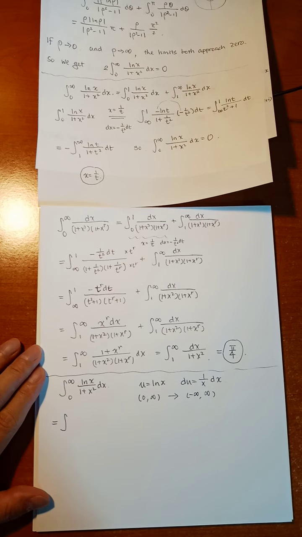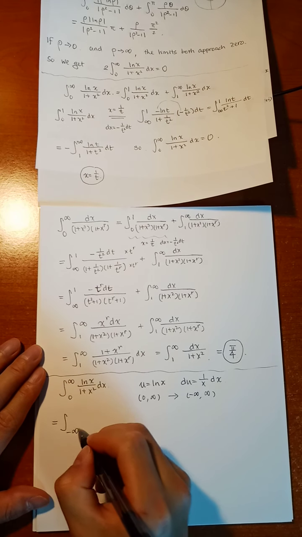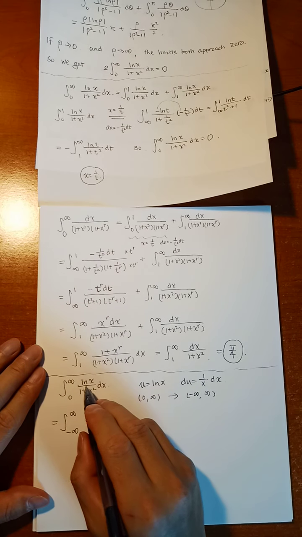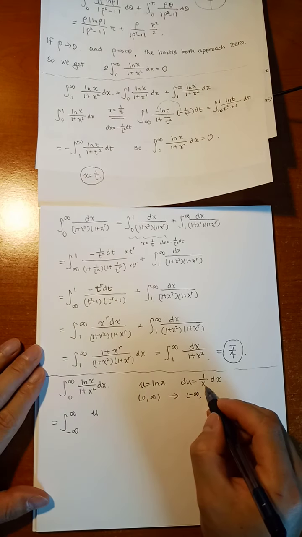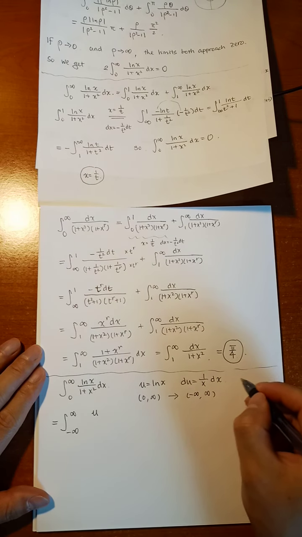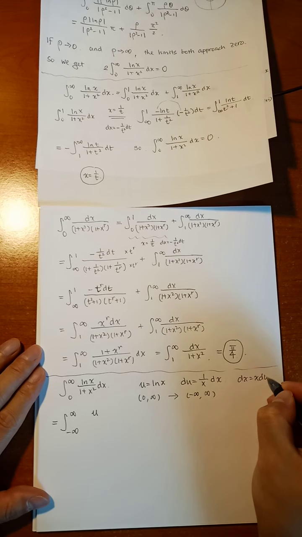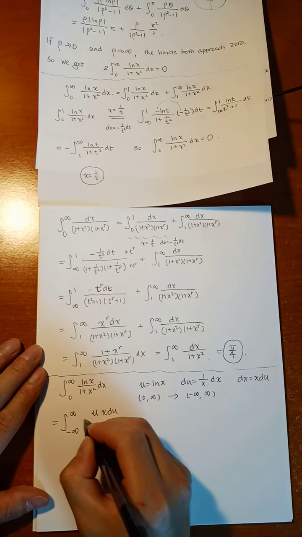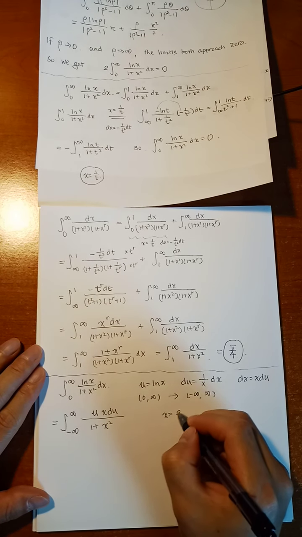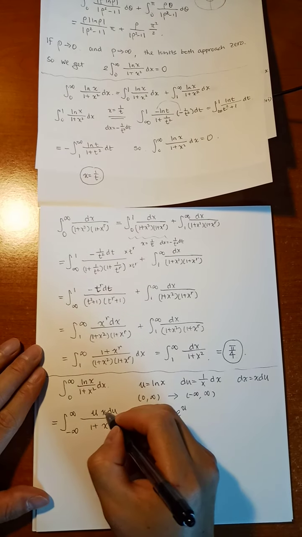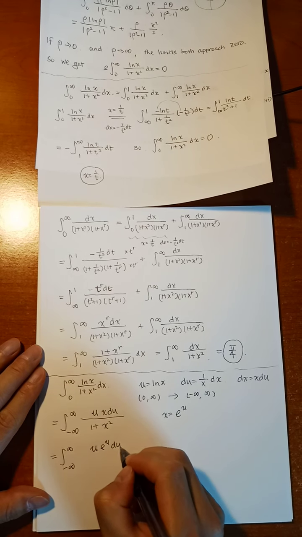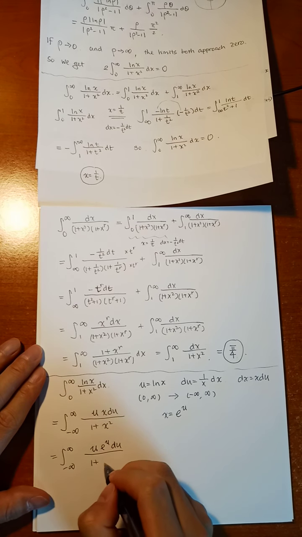Let's check what we have. We have negative infinity to positive infinity. This is u, and here you get what? dx is x du. I'm not finished. So 1 plus x squared. What is x? x is e to u. So this is actually e to u. So the integral of u e to u du over 1 plus e to 2u.